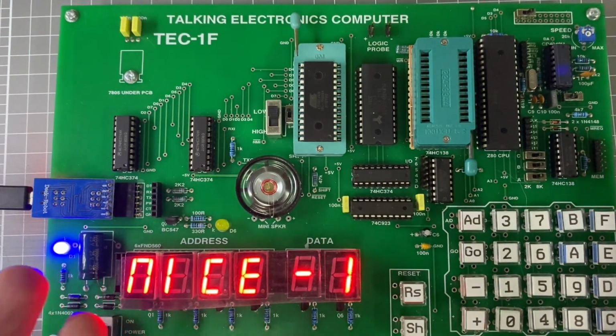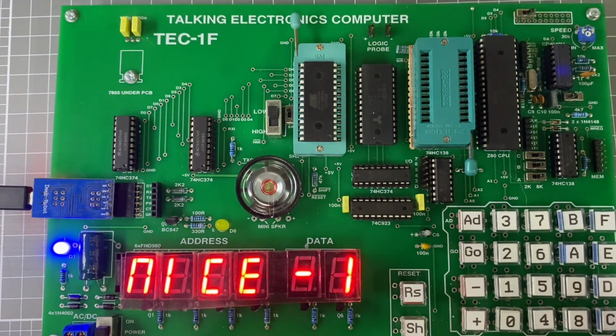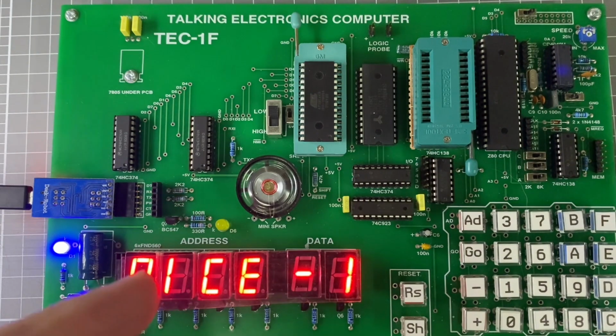There's how to multiplex 7-segment displays with simple Z80 coding to produce whatever characters you like on here. You can do scrolling text, you can do games. Once you have that scan routine set up, there's a whole bunch of things that you can display on this screen here. But wait, there's more.